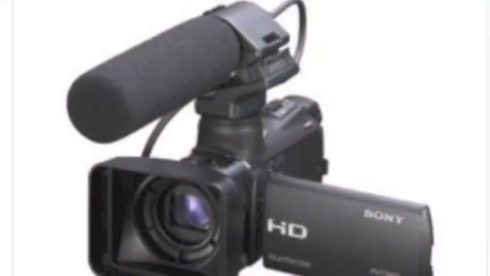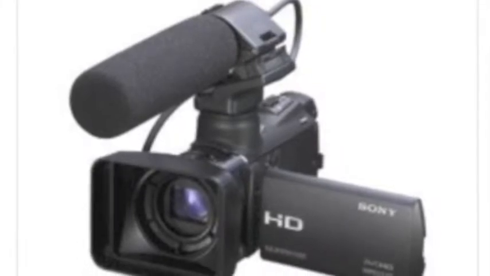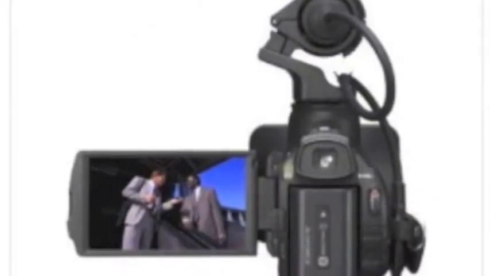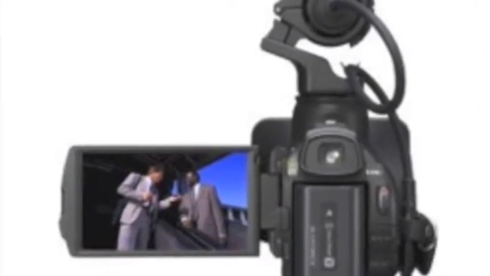Preparing your equipment. The first step you need to take in creating a YouTube video is to buy or find a camera that you can use to film an event or project. Make sure you know how to operate the camera and test it out before you go to film the project.